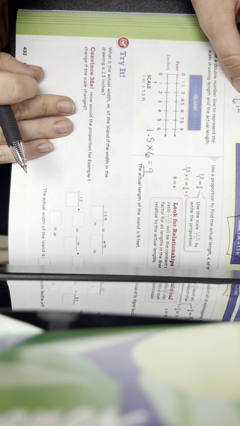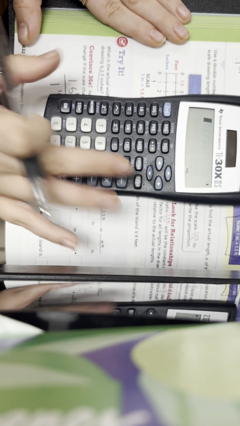Hopefully you guys have now come up with the answer on this. We're gonna go over it. It says, what is the actual width W of the island if the width of the drawing is 2.5 inches? You could have used these blocks. I'm just going to write it over here. What is my scale? 1.5 feet is 1 inch. And now I'm calculating for 2.5 inches. Going to cross multiply and divide. I'm divided by 1, so that's pretty simple. 1.5 times 2.5 gives me 3.75. And that is 3.75 feet.